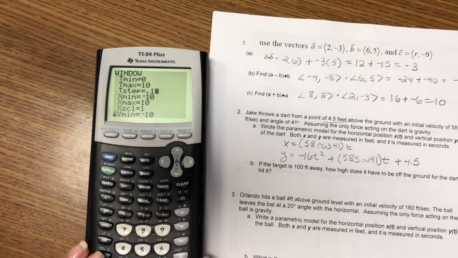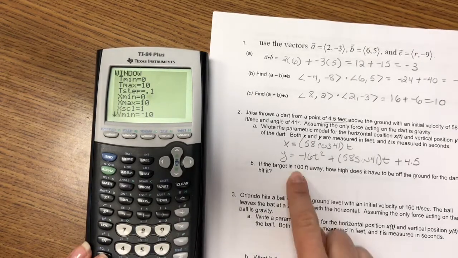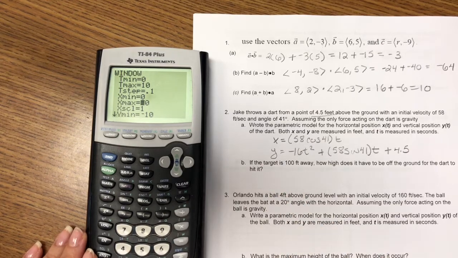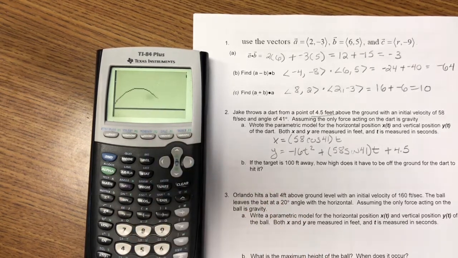That's better. The dart can't go behind us. We're gonna look at least 100 feet away. So let's look to 150 for the X max. And how high do I think the dart will go? Let's just say 50. And there is the path of the dart.